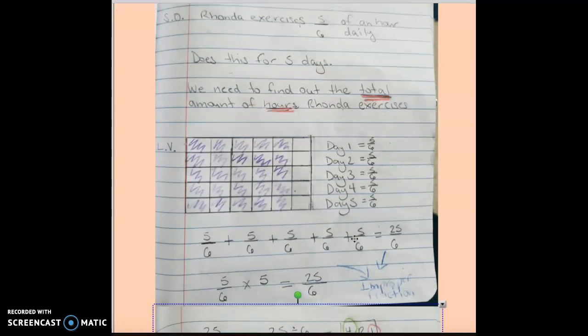So I'm representing the information using a model. So what I did is I created a bar model to represent the amount that she ran each day. So we have 5/6 per day, and so over the course of 5 days.